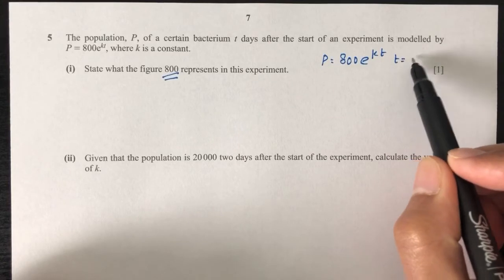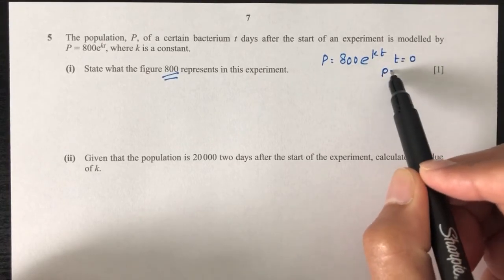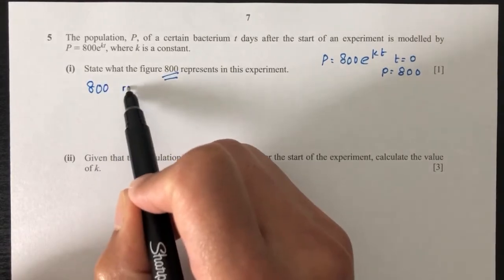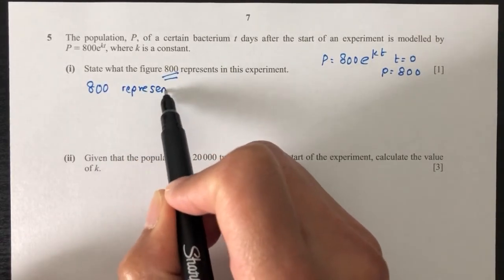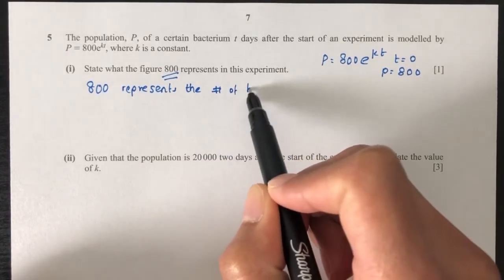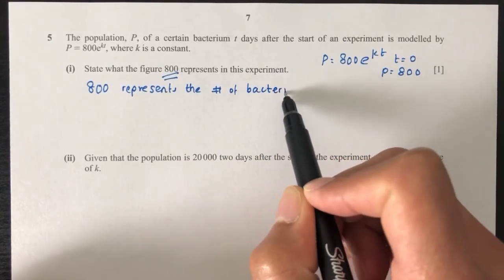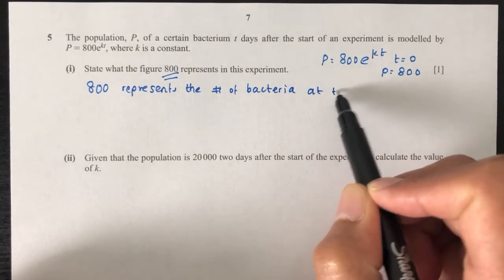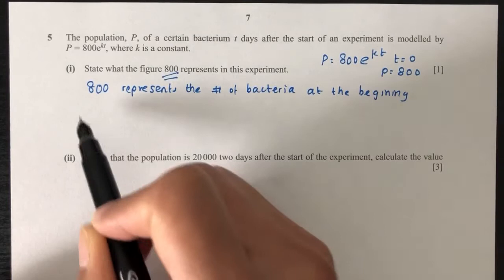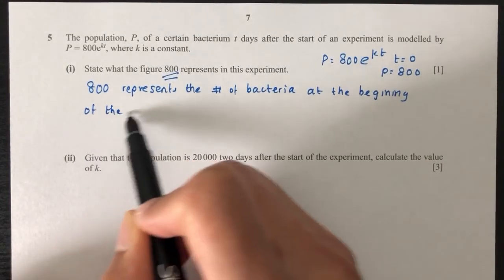If t were 0, then P will be 800. So it means that 800 represents the number of bacteria at the beginning of the experiment. This is what it means.